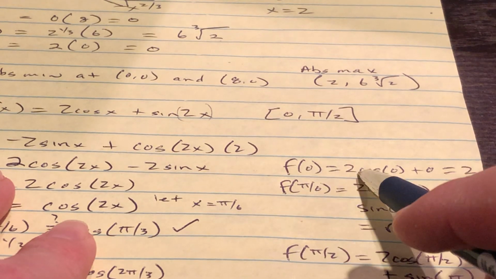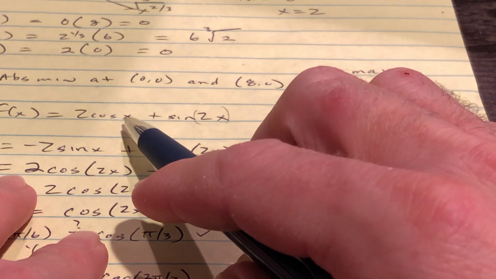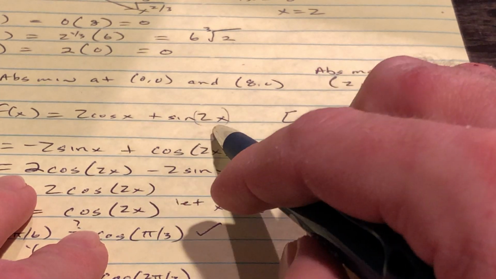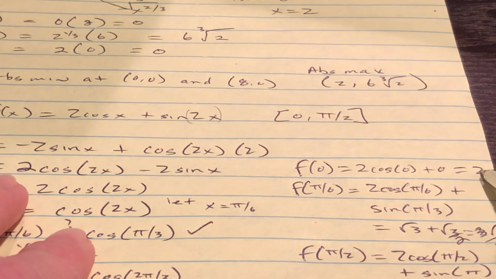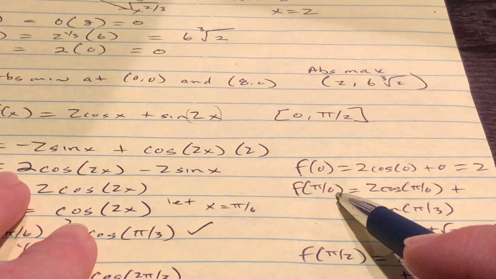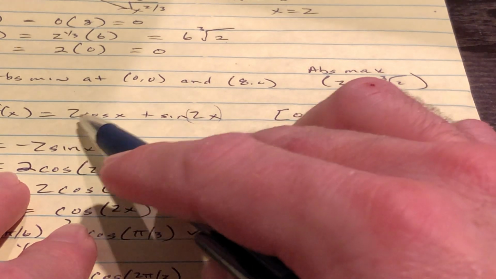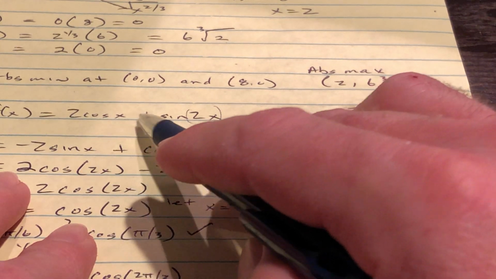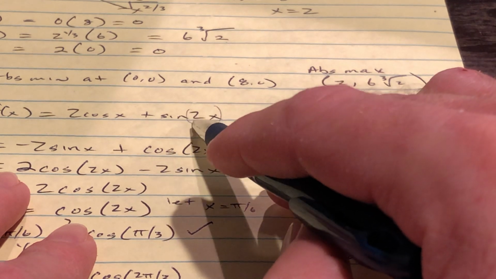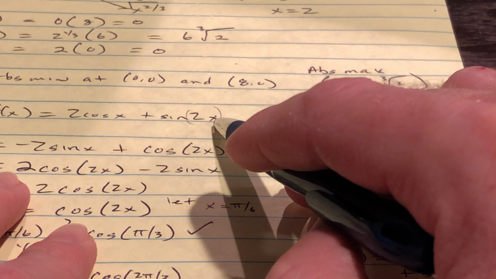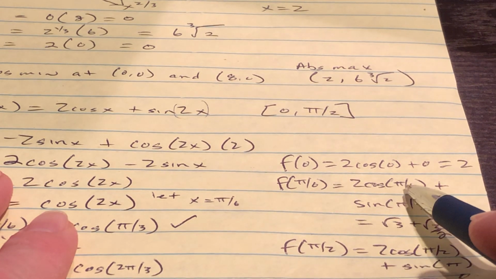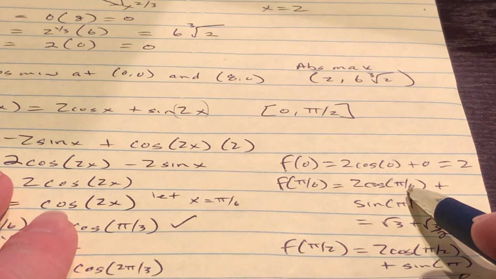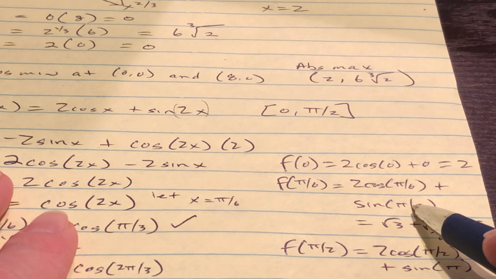So what's f of 0? Go back to the original: 2 cosine 0 plus sine of 0. Cosine 0 is 1, so 2 times 1 is 2. Pi over 6 is going to be an interesting answer. So 2 cosine pi over 6 plus sine of 2 pi over 6, also known as pi thirds. 2 times root 3 over 2, which is root 3, plus root 3 over 2.